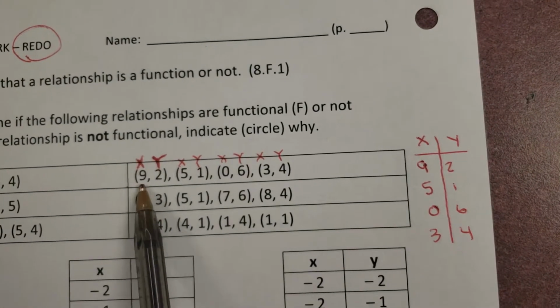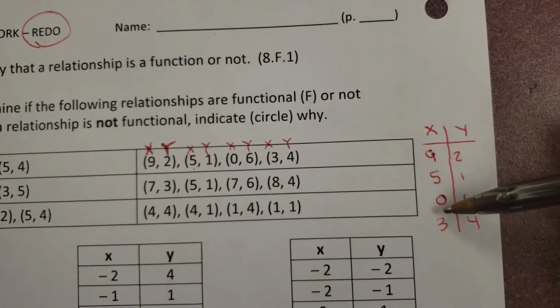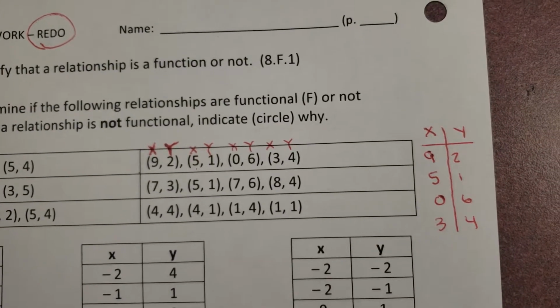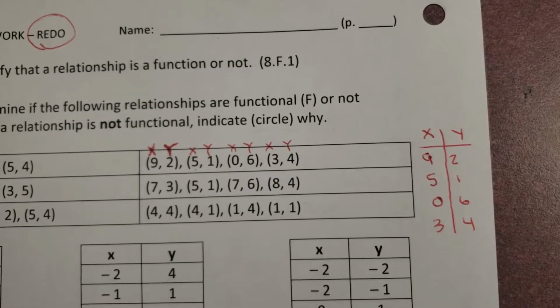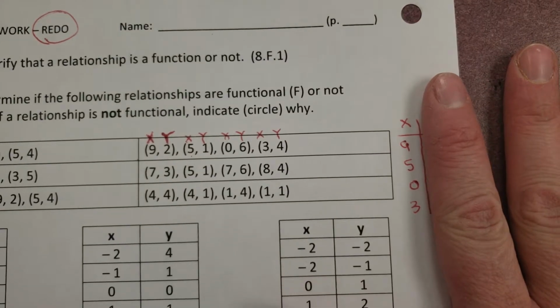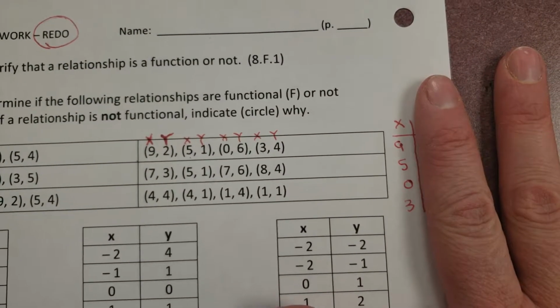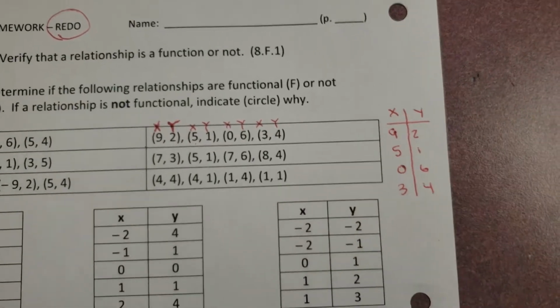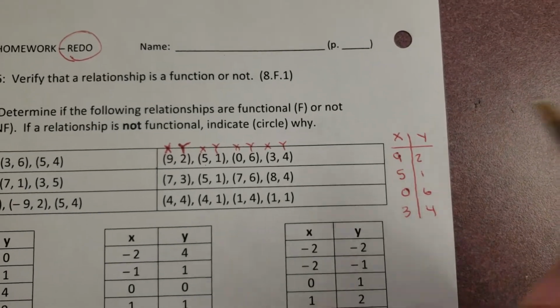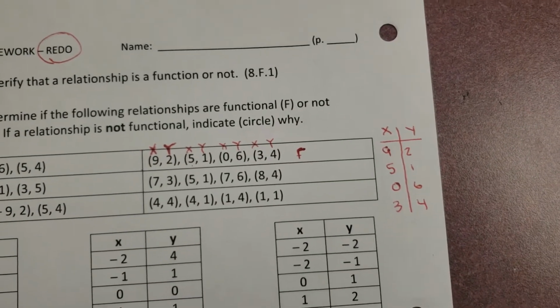Okay, so if I'm looking along here at the first part of every coordinate, or if I'm looking down here, is this a function? Yeah, every x has its own y. In fact, there aren't any repeats in the x, so you don't even need to look at the y. We know that every x is going to be unique. So therefore, this is going to be a functional relationship. Okay, let's look at the next one.